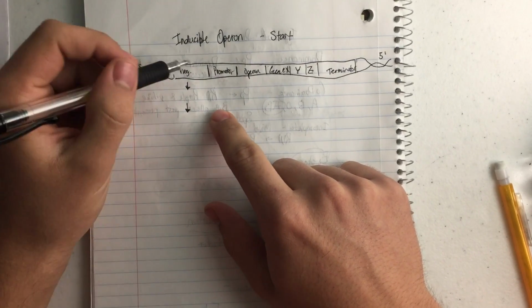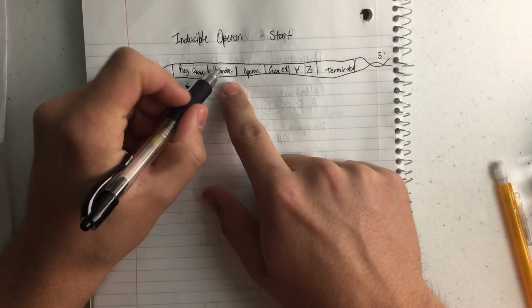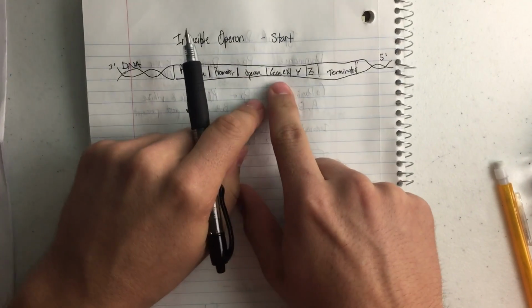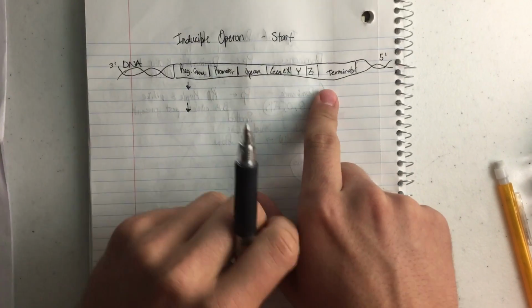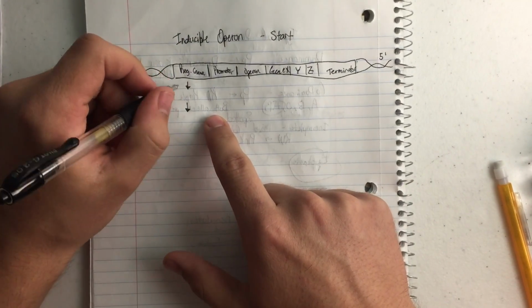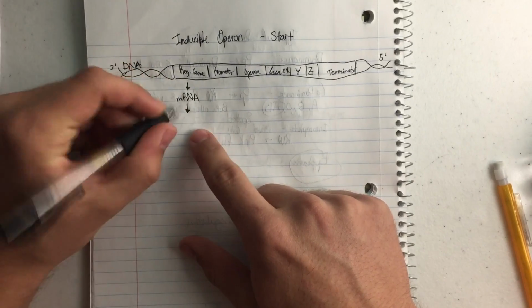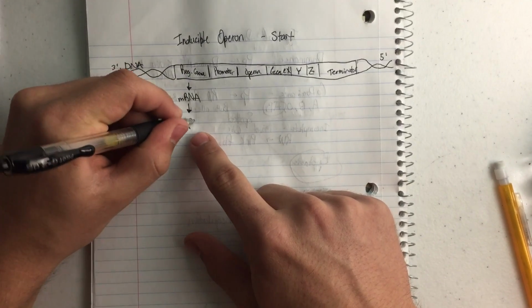So first part of an inducible operon is this regulatory gene. Then we have a promoter region, operator, the gene itself and different parts of it, and then the terminator region. So I'm going to start at the front. The regulatory gene. This gene is very special just because it codes for a repressor protein.